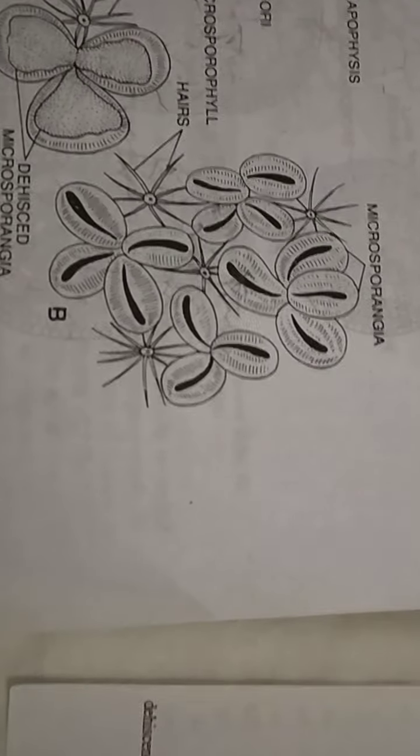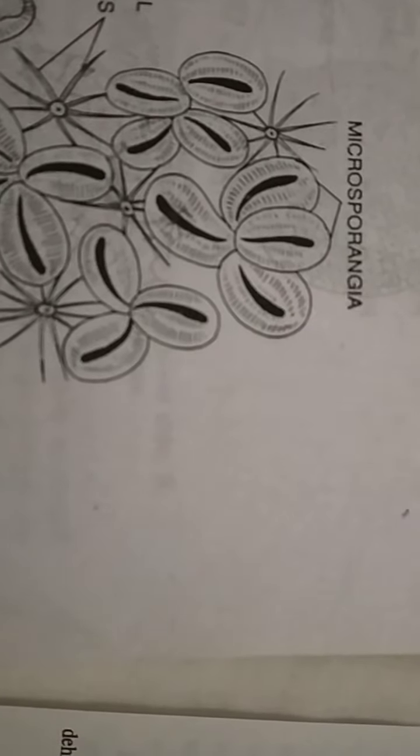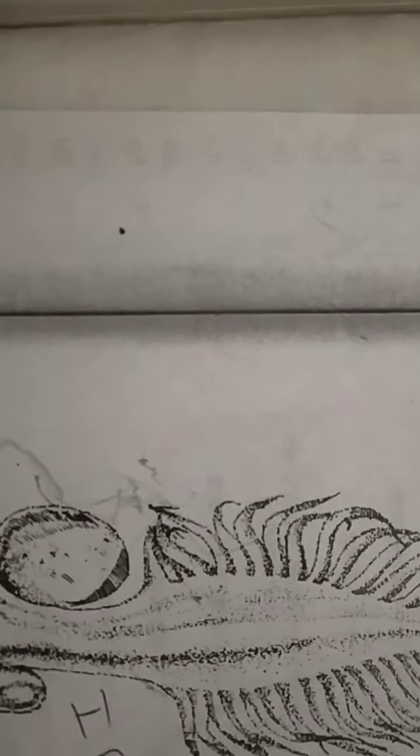One more important aspect of the Cycas life cycle is that the middle portion of the sporophyll bears the ovules. You can see in the figure, the middle portion has ovules which are borne in 2 rows on either side. So this is another important aspect regarding Cycas.